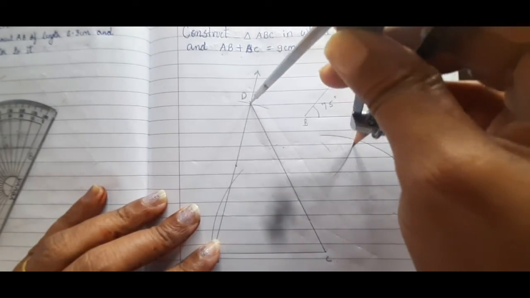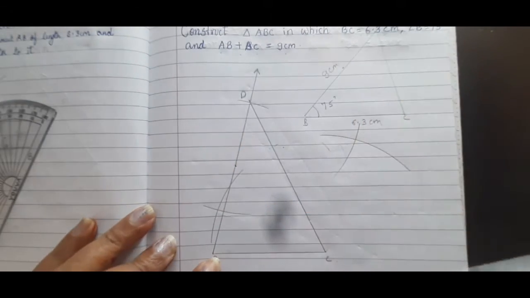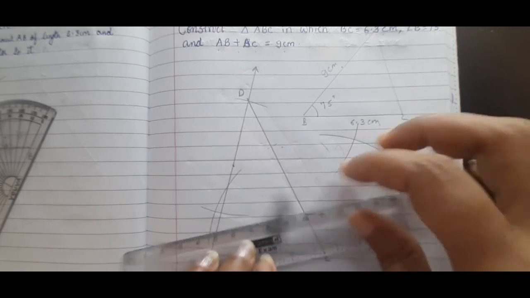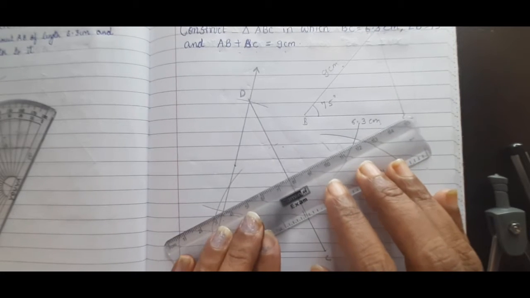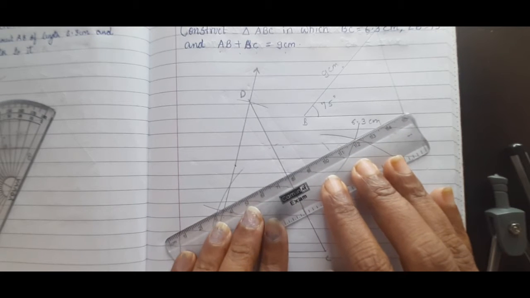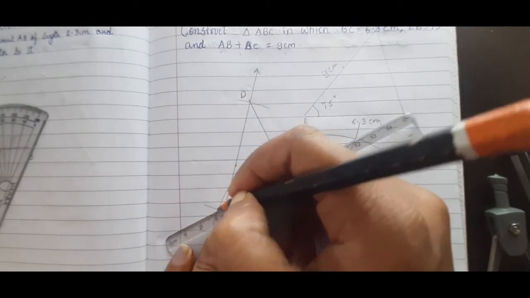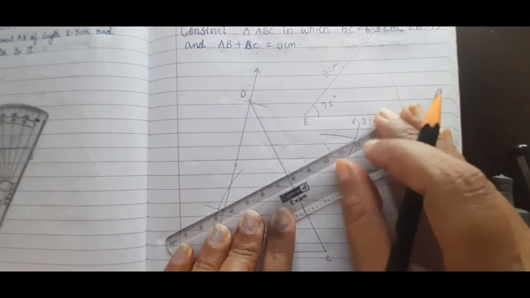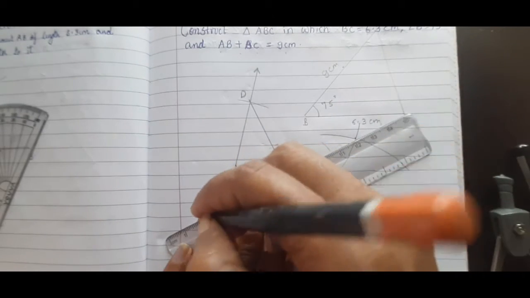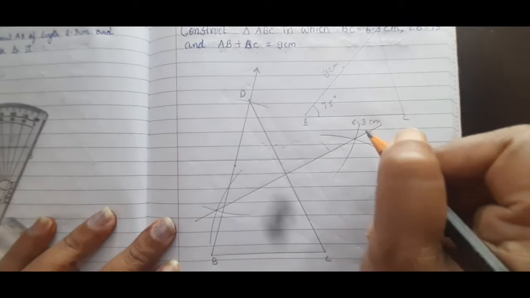Somewhat like this, right? And then join these two arcs. Be particular regarding the point. Join it.